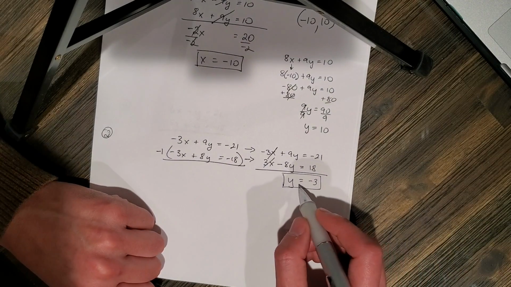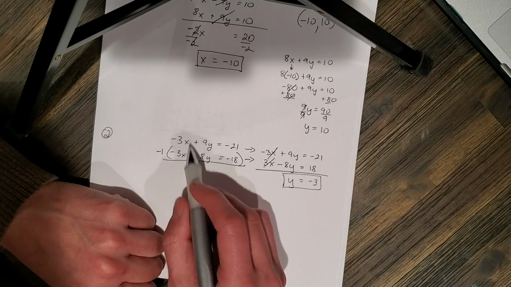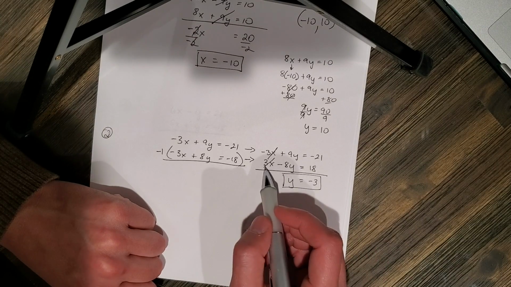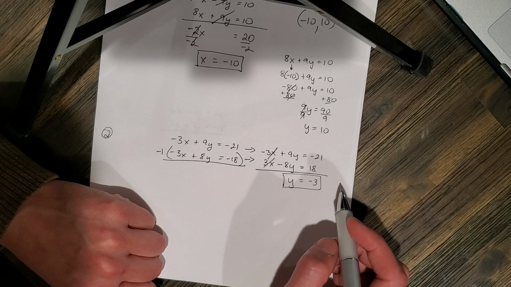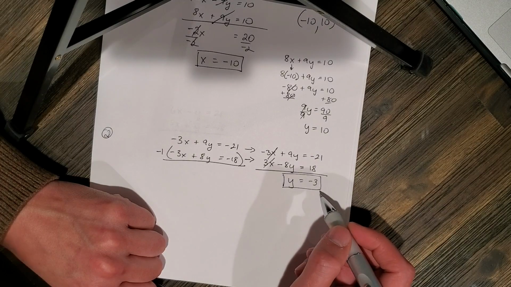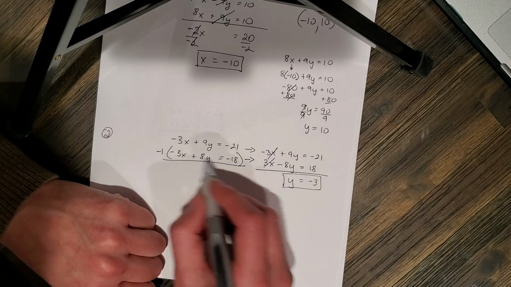Okay, so now that we have y equals negative 3, I'm going to pick one of the two original equations, or I could pick the one I changed here, the one I multiplied by negative 1, and then what I'm going to do is just plug in y equals negative 3 into the y. Okay, so watch this. I'm going to go with this bottom one here. I'm going to rewrite it.